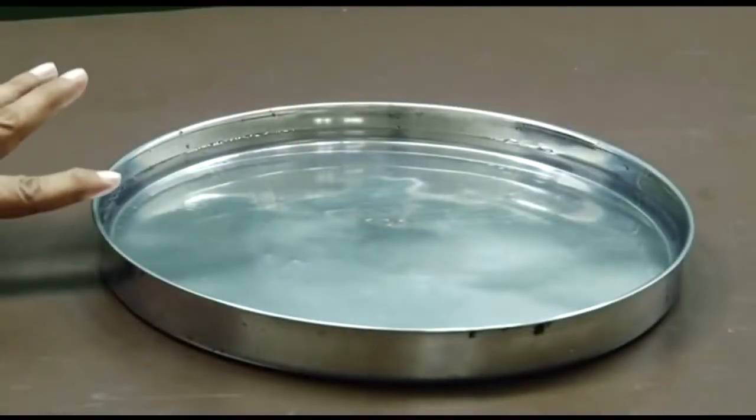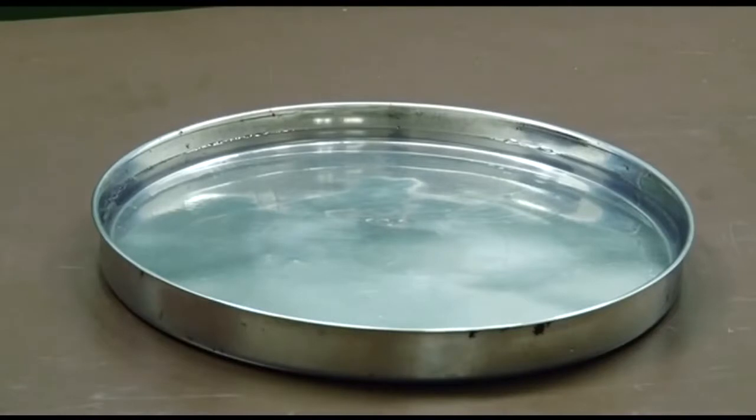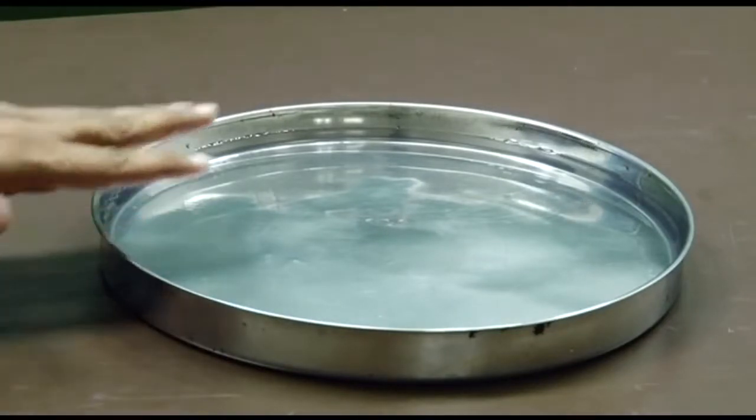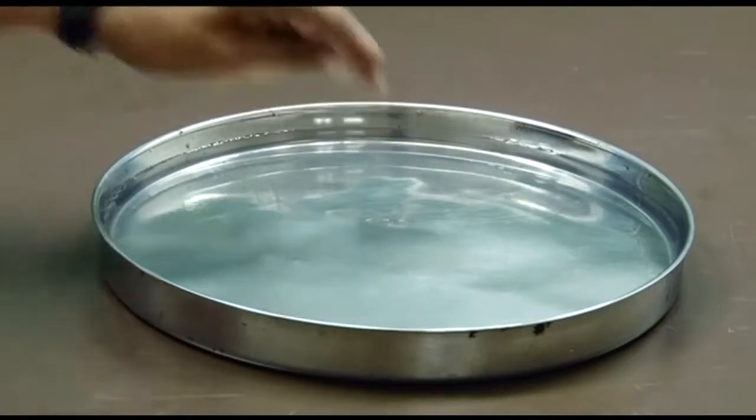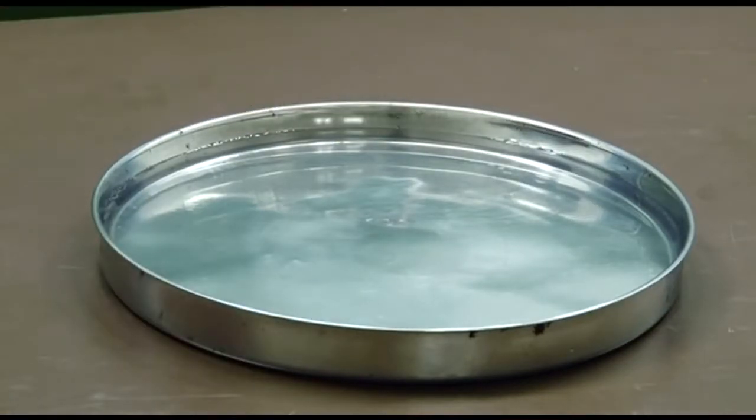So, I have this thali here, steel thali, and in the steel thali I have put some water. Now, I will make some disturbance in the water, just touch near the center, and you see if something is traveling on the surface of this water.